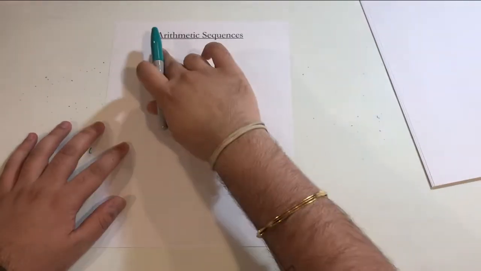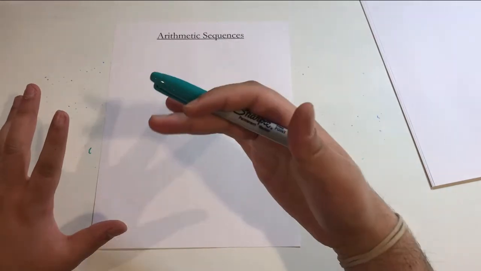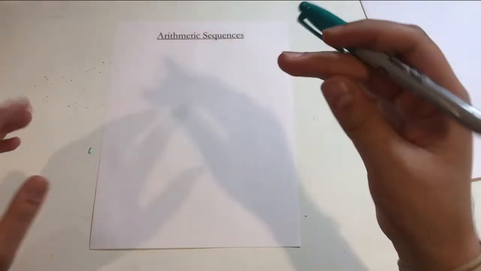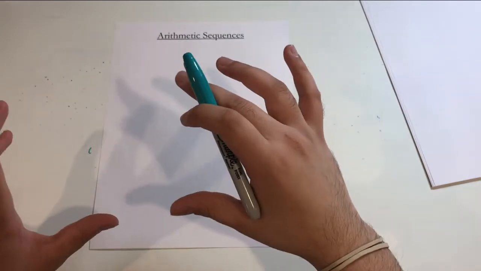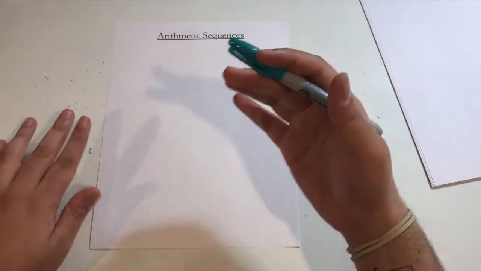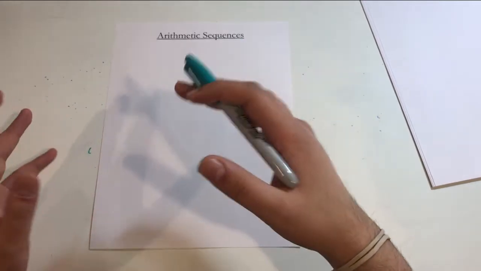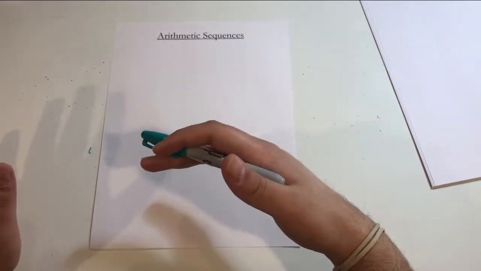So let's talk about arithmetic sequences. If you just want to skip to the part where I work out some problems, there's a timestamp in the description. This is one of the two sequence types that you're going to study in an Algebra 1 or more likely an Algebra 2 course. The other sequence is a geometric sequence, which I have a separate video on.